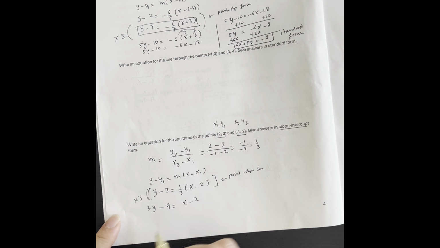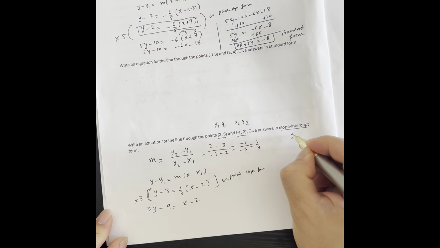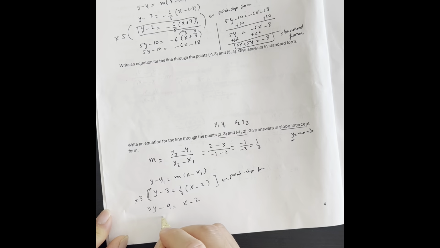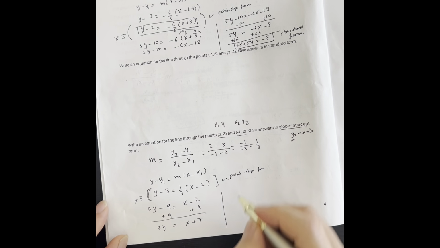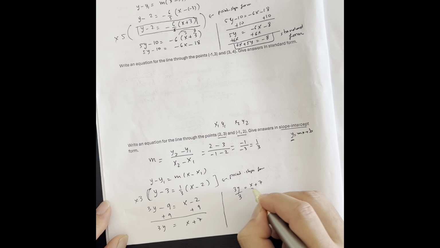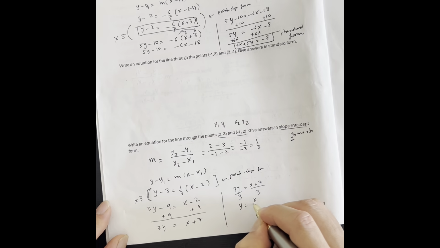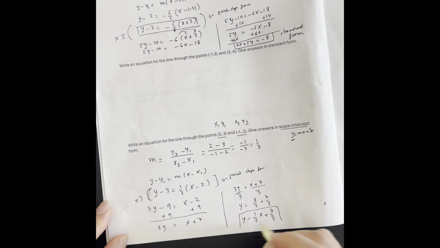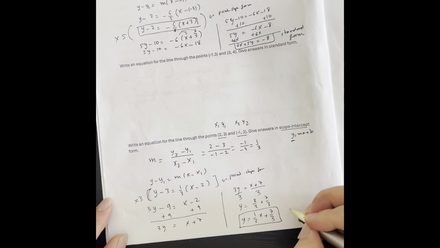Now let's solve for y, because the slope-intercept form is y = mx + b, which is 1y on the left, right? So let's add 9 on both sides. 3y equals x plus 7. So let's divide everywhere by 3. So y equals x over 3 plus 7 over 3, or 1/3 x plus 7 over 3. This is the slope in the slope-intercept form.